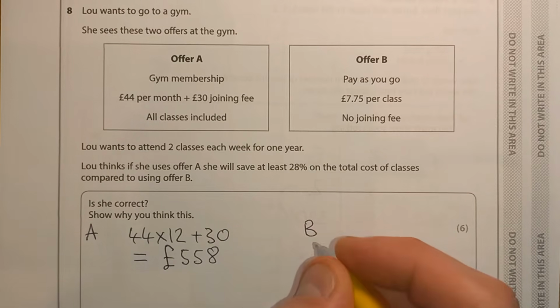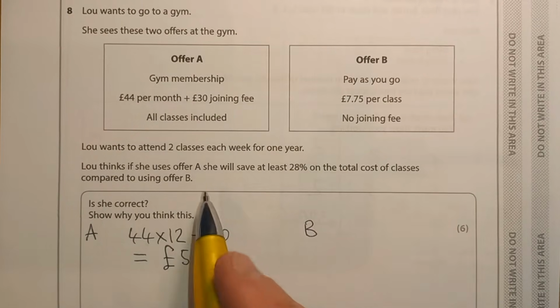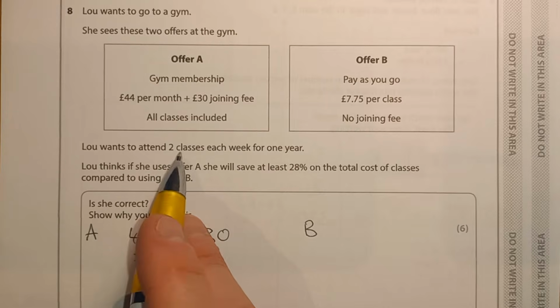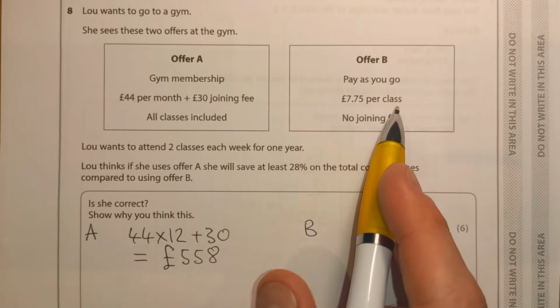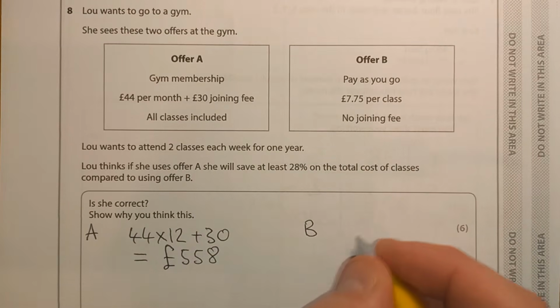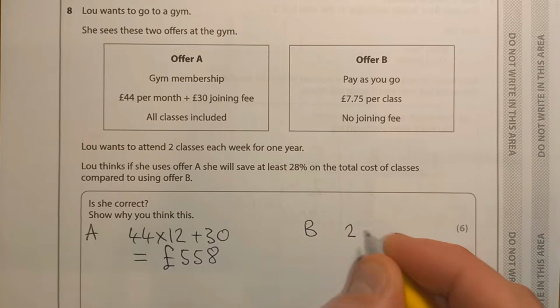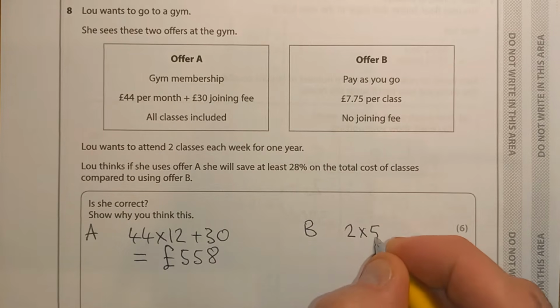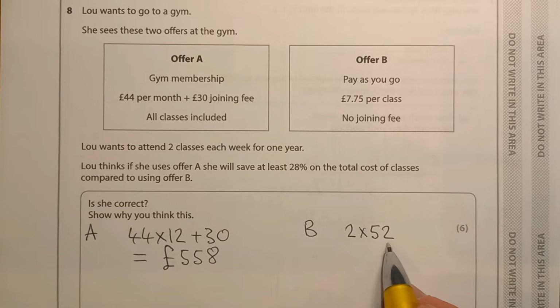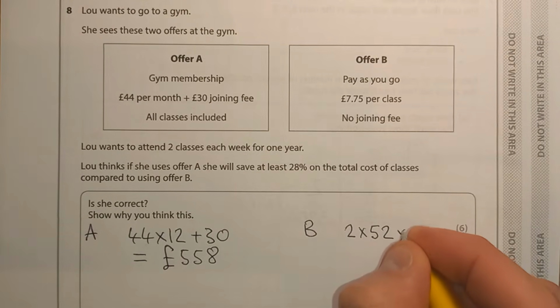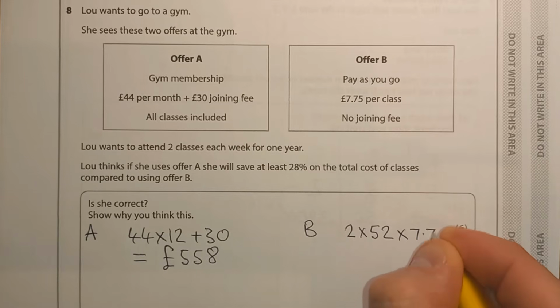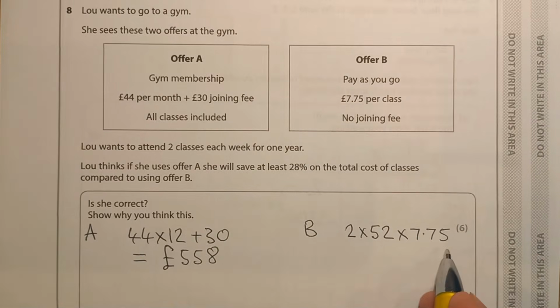Or offer B, pay as you go. So what have we got? It's £7.75 per class. We've got 2 classes per week, 52 weeks in a year, so it's going to be 2 times 52 to give us the number of classes, and then we're going to multiply that by £7.75.